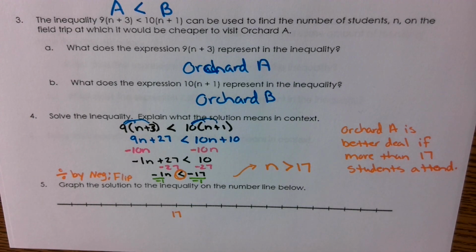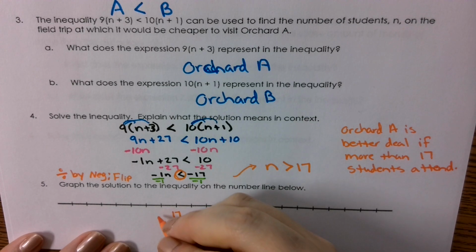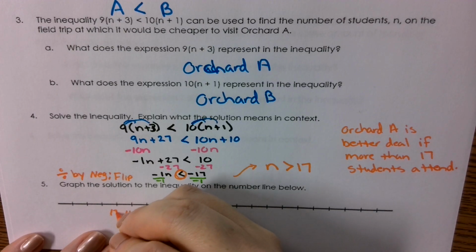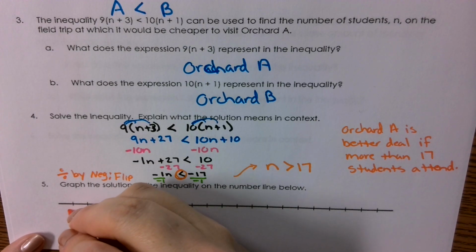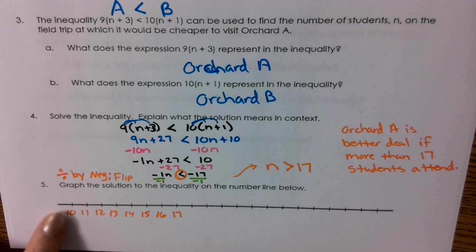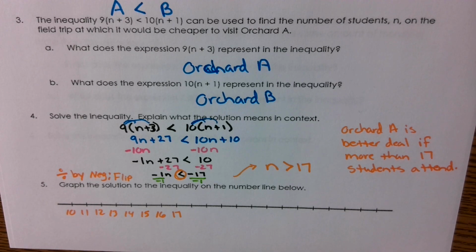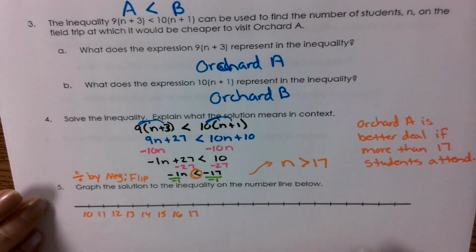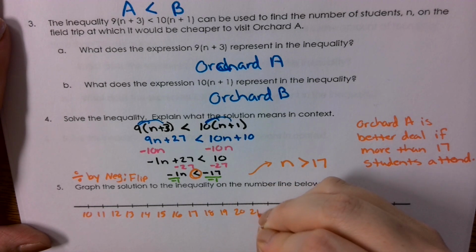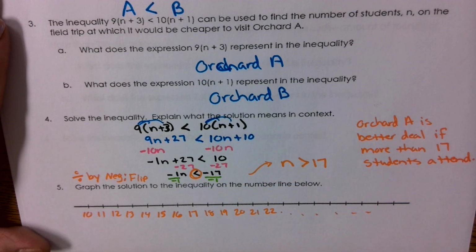I'm just going to put 17 anywhere. The fact that I put 17 here means that the numbers behind it, this is 16, this would be 15, 14, 13, 12, 11, and 10. It doesn't matter where you start. If you started at 1 and went up, I don't care, as long as you at some point have 17 graphed here and then have some of the other numbers written in. I'm not going to write everything because it's going to take up too much time.